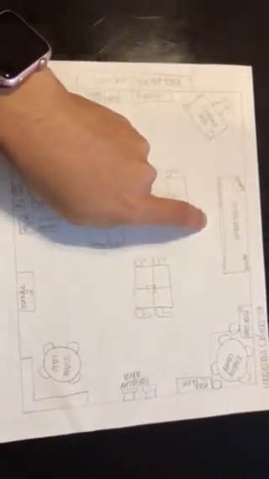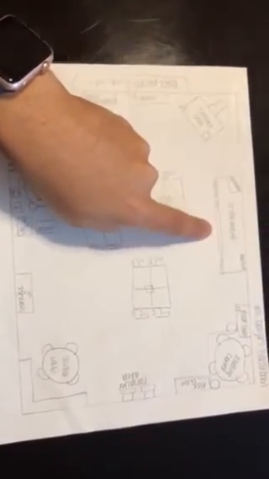Directly the center against the wall would be the chalkboard, where I would have the objective for what's going on that day, the calendar, just so students are aware, they know what day it is without having to constantly ask me. It's relatively available on the chalkboard.